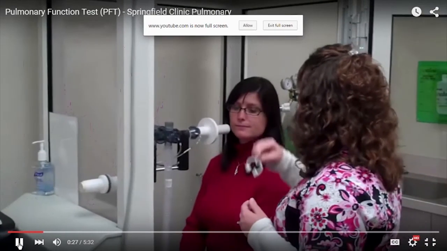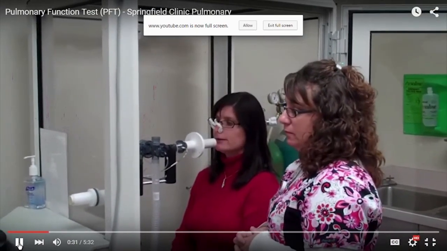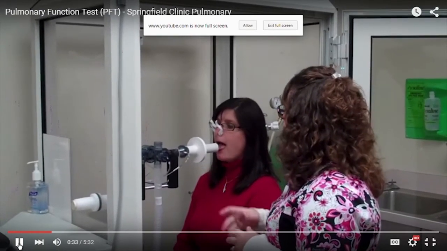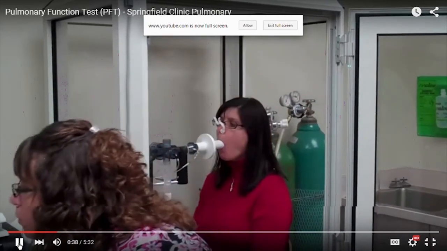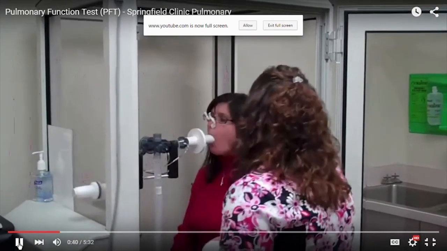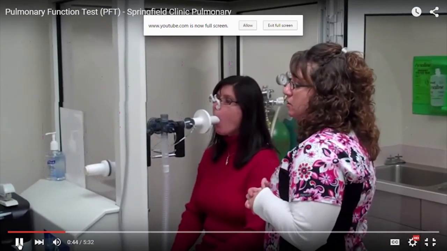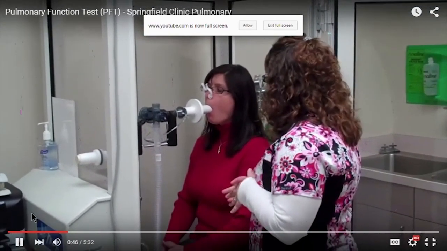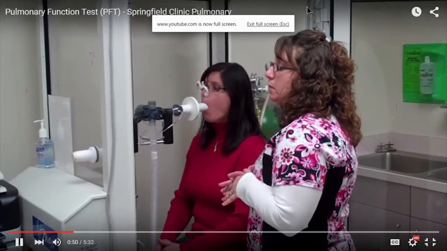First test we're going to perform is spirometry, and this is particularly good at assessing patients with COPD. Okay, go ahead and put your mouth on. Nice tight seal. You're going to start out breathing normal for me until I tell you. When I tell you, you'll take a big deep breath in, blow it out hard and fast. And you're going to continue blowing that one breath out until we empty all the air out of your lungs. Once your lungs are empty, then I'm going to tell you to take another big breath in.